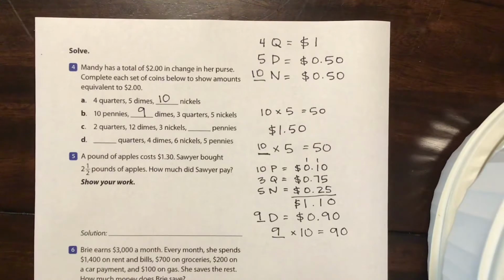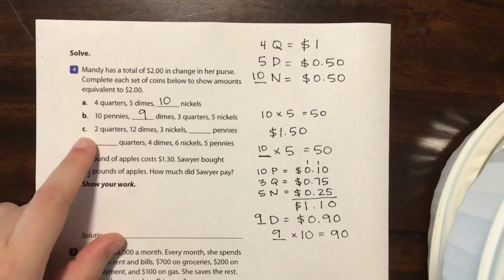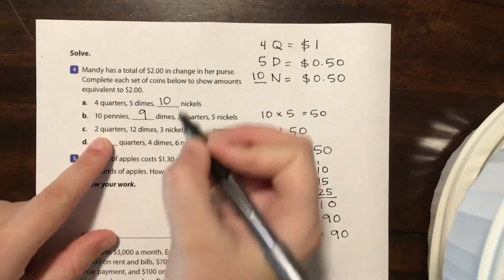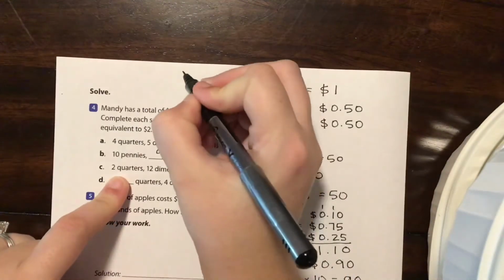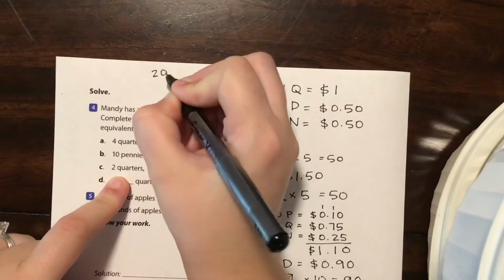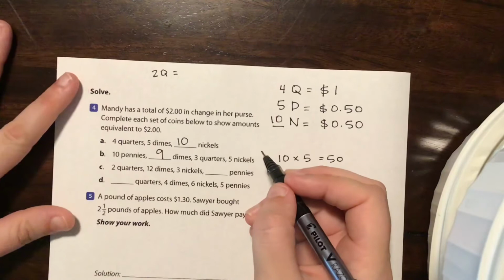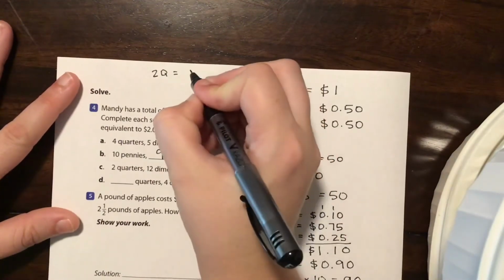Okay. For C, we've got 2 quarters. I think I should have room. I'll try it up here. So 2 quarters. And 2 quarters, there's 25 cents each, so 2 of them would be 50 cents.